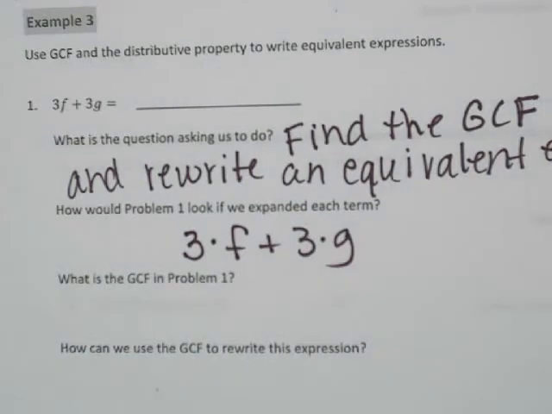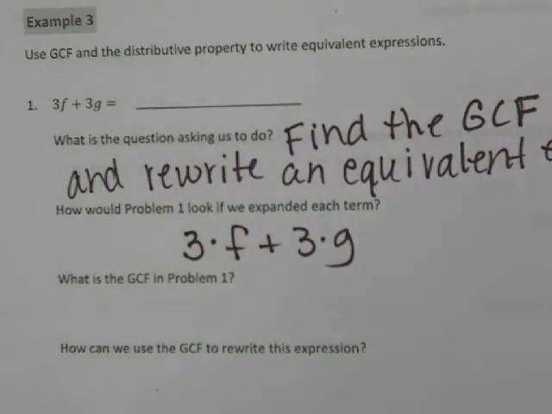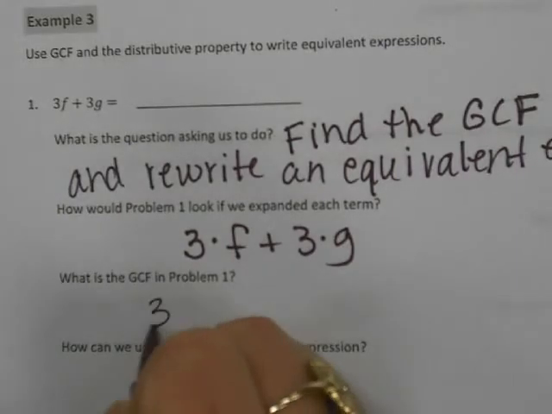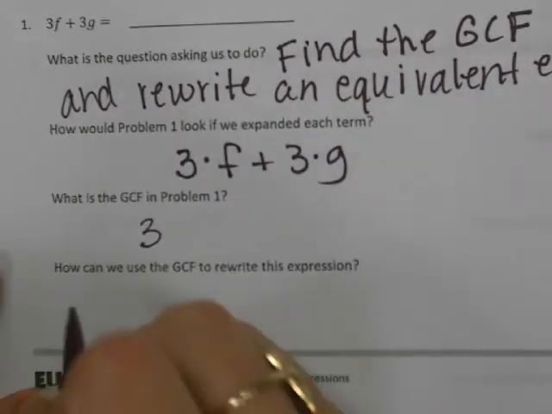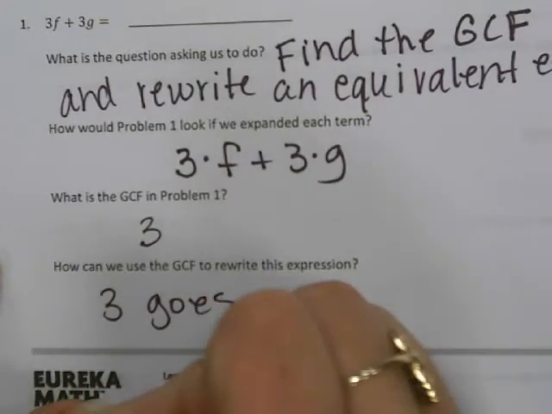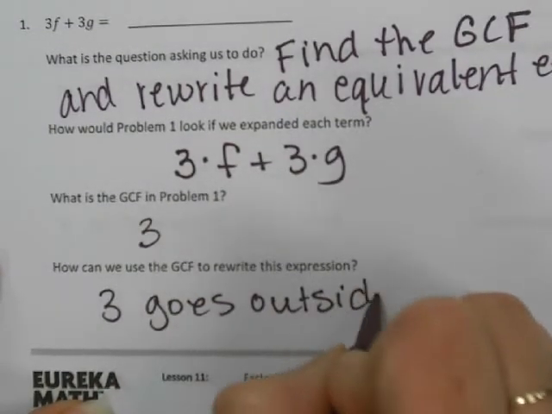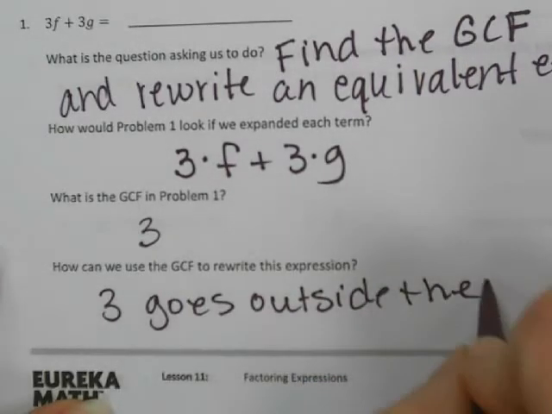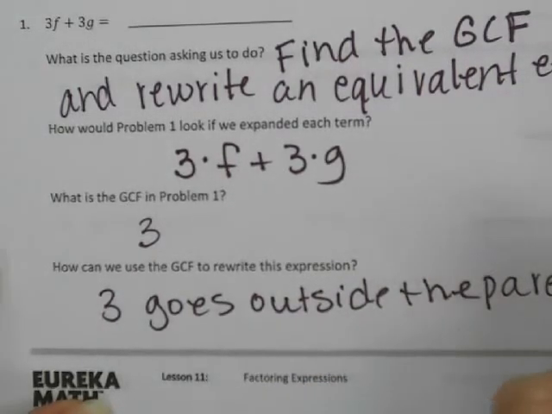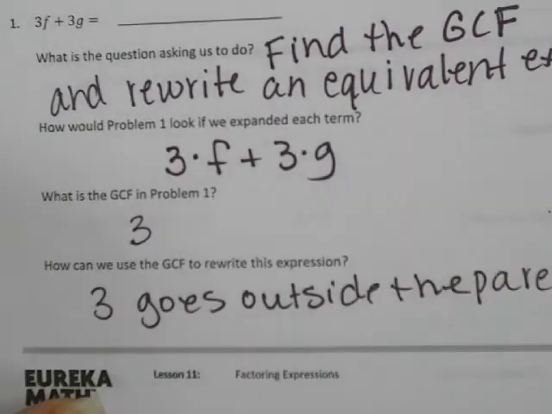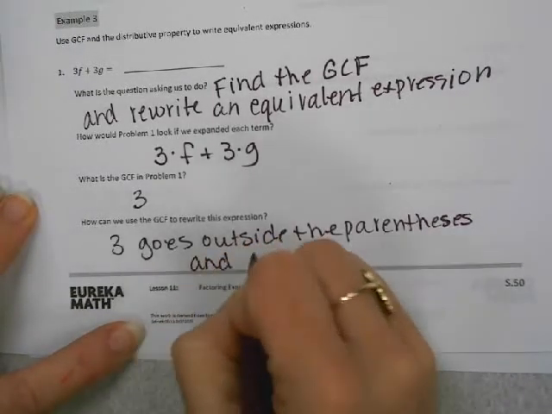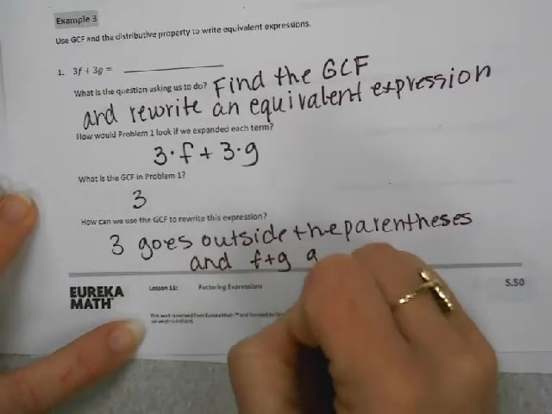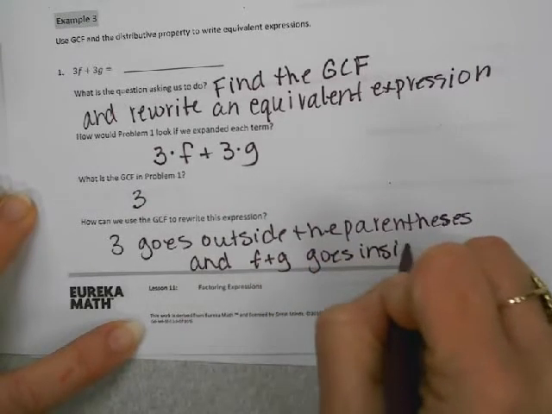What is the greatest common factor in problem 1? Well, obviously there's not going to be one for F and G. So the only thing that you see that's in common is the 3. So the 3 is the greatest common factor. It says, how can we use the greatest common factor to rewrite this expression? Well, 3 goes outside the parentheses, and F plus G goes inside.